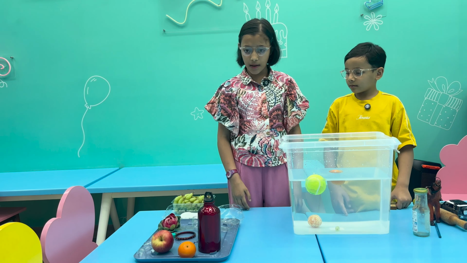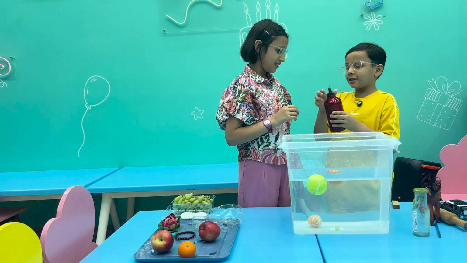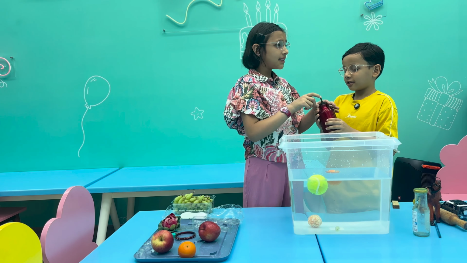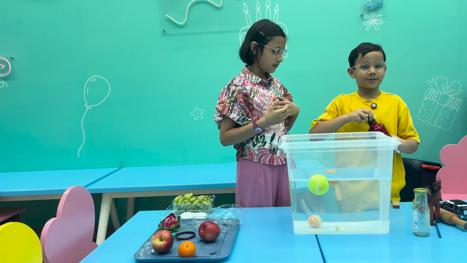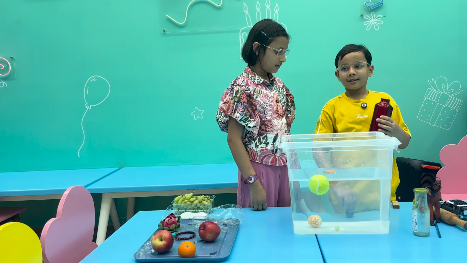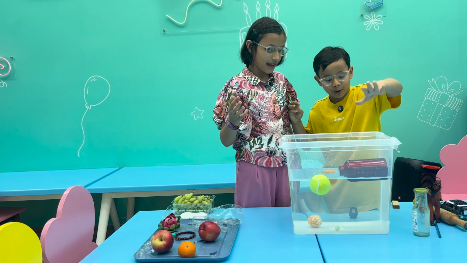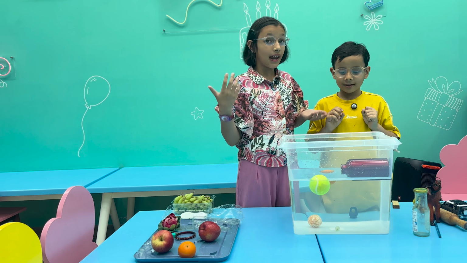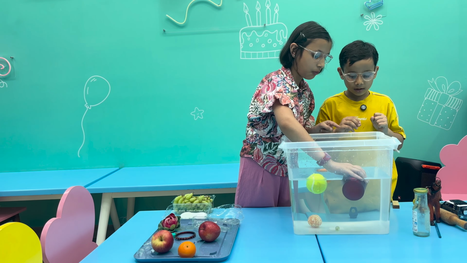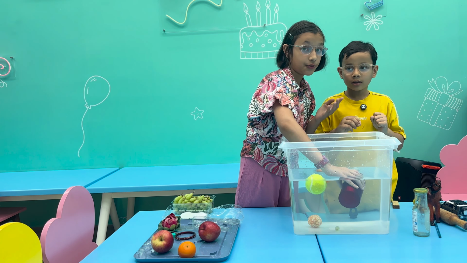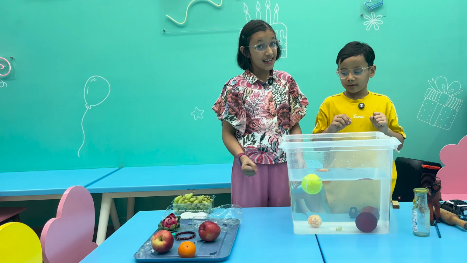Now let's try something more interesting. A bottle. Will it sink or float? I think it will float. Okay, let's go. 3, 2, 1, go. It is floating, but it can also sink because when we push it a little bit in the water, the bubbles come out, the air is replaced with water, and then it sinks, as you can see.